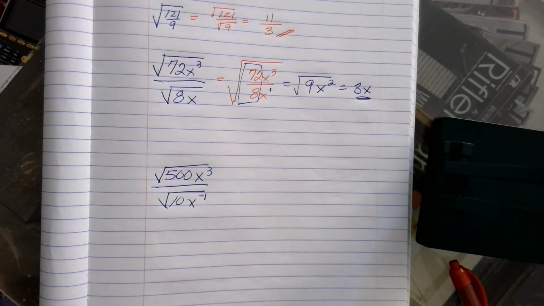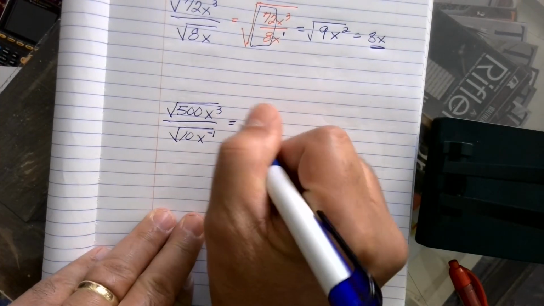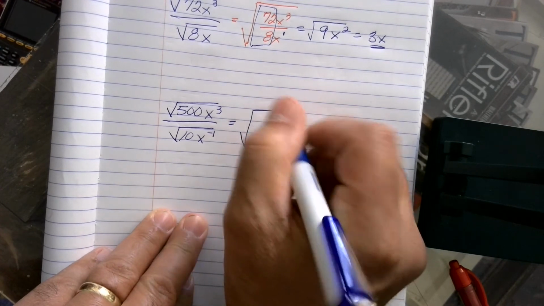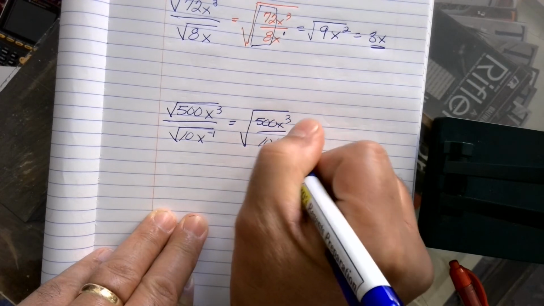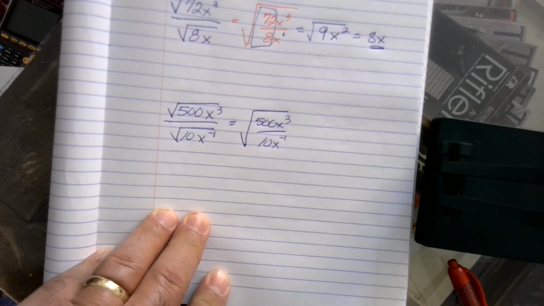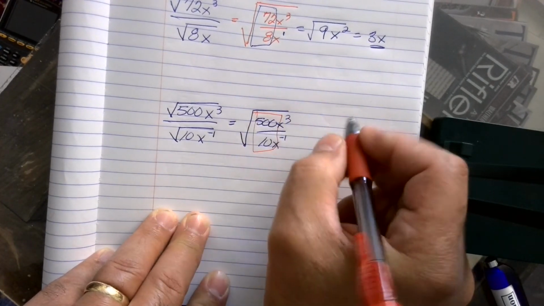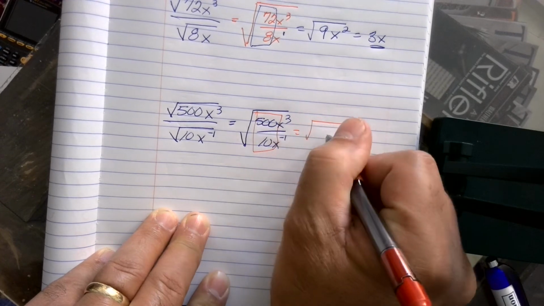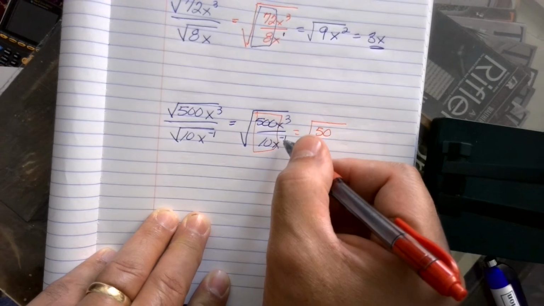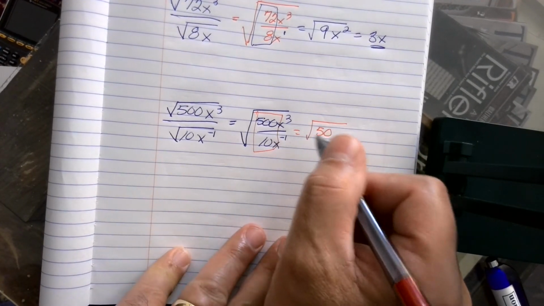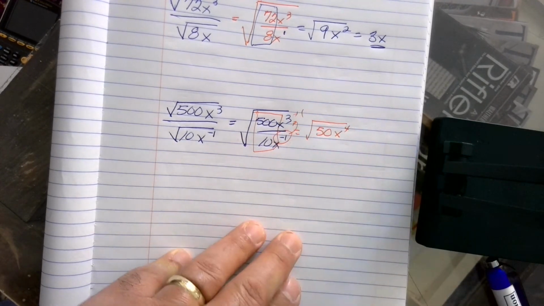Similarly, with the next one, we have 2 radicals, so we could break this up. We could write this as the square root of 500x cubed over 10x to the negative 1. I want to simplify this, so 500 over 10 will just give me 50. And I have a 3 and a negative 1 as exponents, so that's going to give me x to the fourth. Right? If I move this up top, it becomes a plus 1.